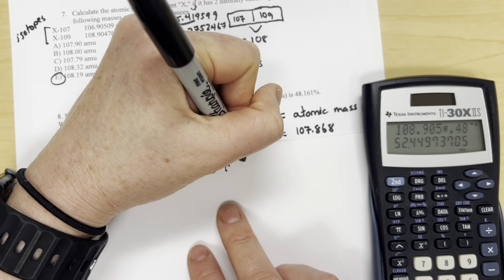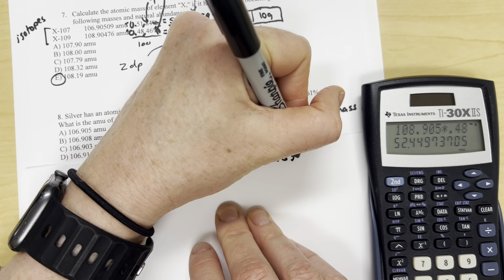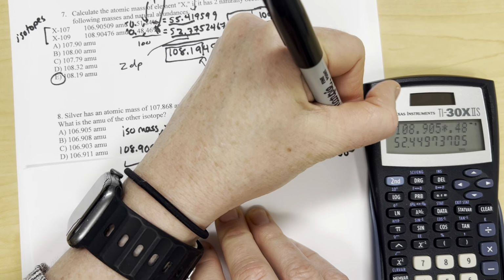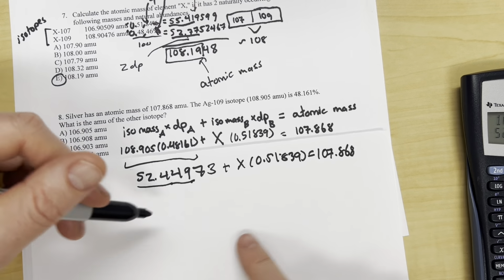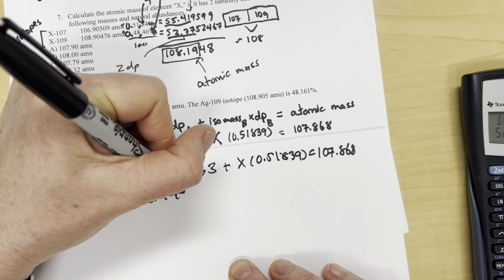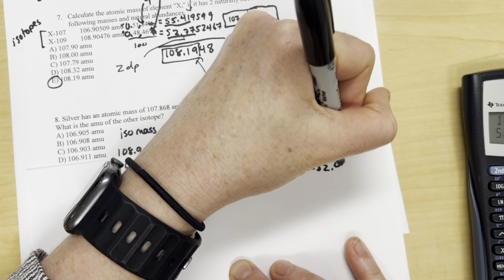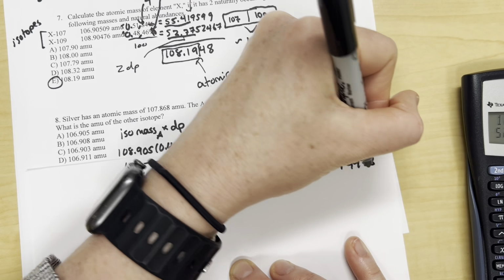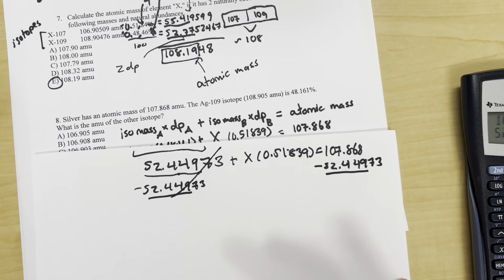And then plus X times 0.51839 is equaling 107.868. Okay. We have this, and we're going to subtract that 52, because again, we're trying to get X alone. This is just algebra. That had 3 sig figs in it. Okay, so that goes away.